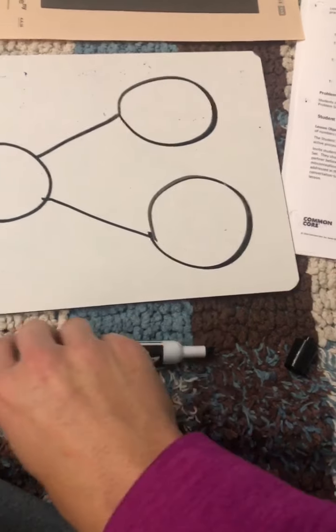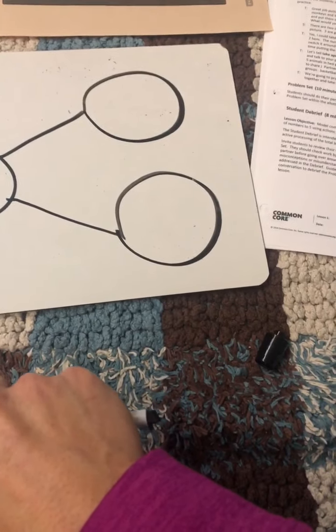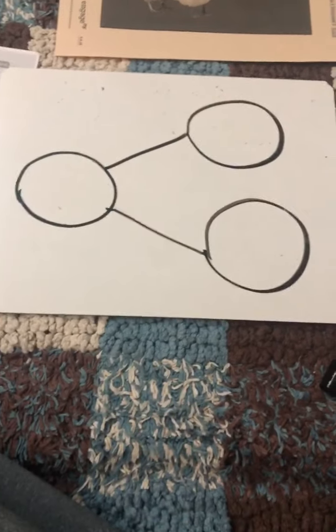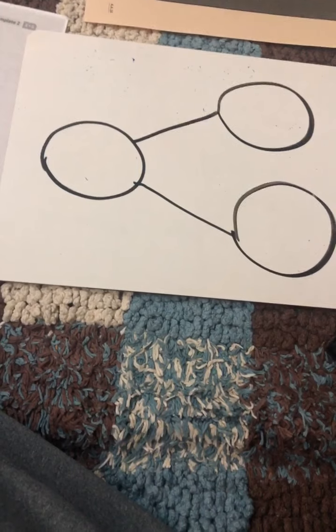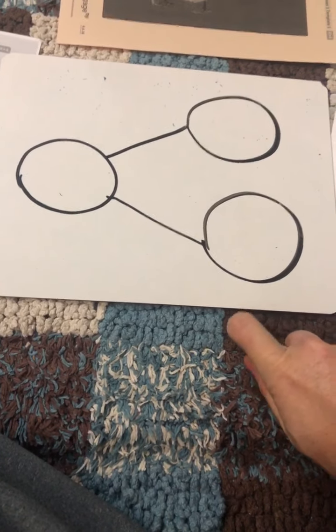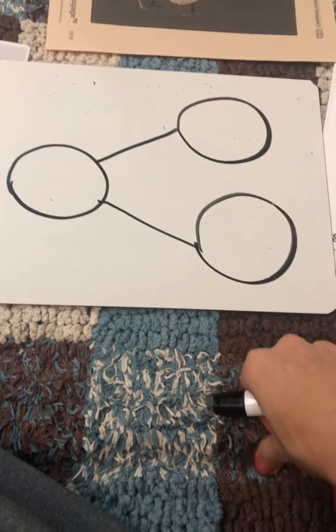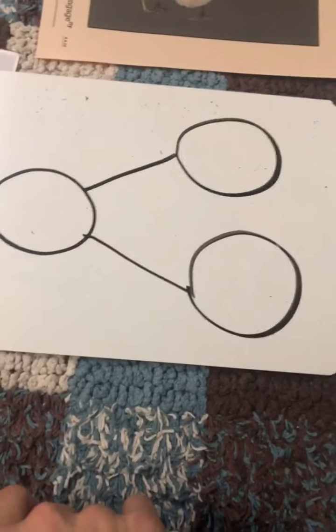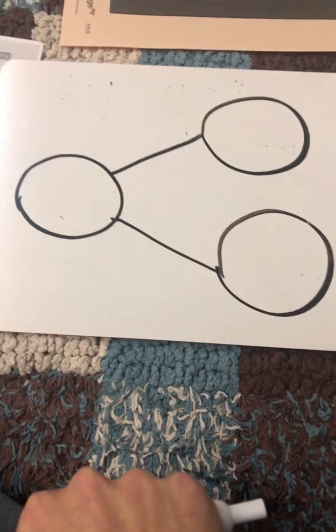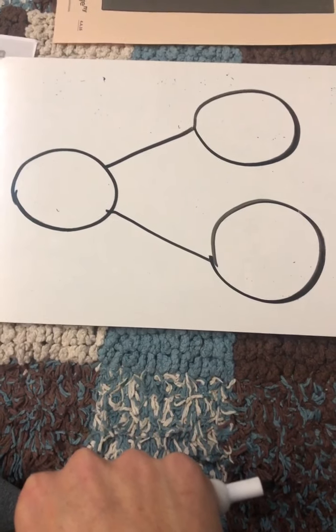All right, now I'm going to give you another story, and I want you to draw with me, okay? At the park, there were 2 dogs and 3 cats. How many dogs and cats were there at the park?